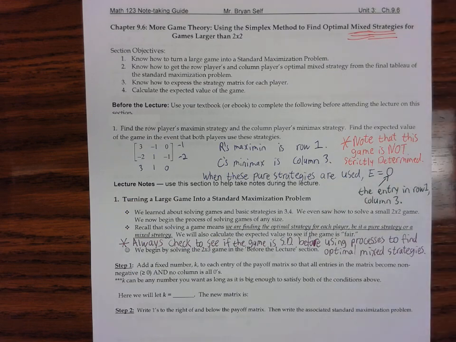Now we're ready to look at finding optimal mixed strategies and values of a game for games that are larger than 2 by 2. Remember back when we studied game theory back in Unit 2, we looked at games 2 by 2 for optimal mixed strategies. So now we're going to look at games that are bigger.